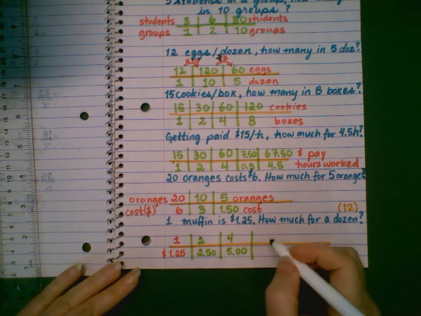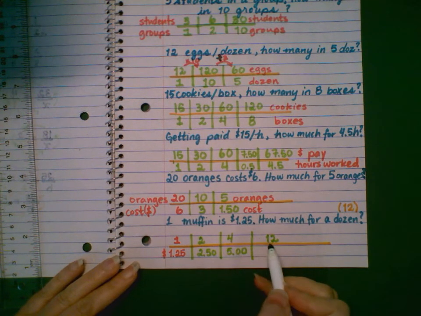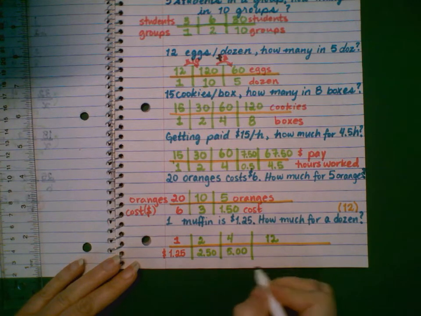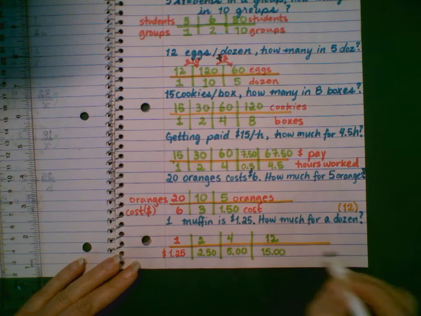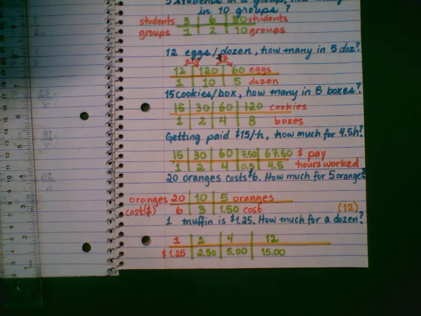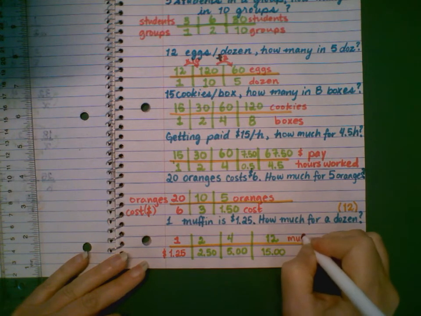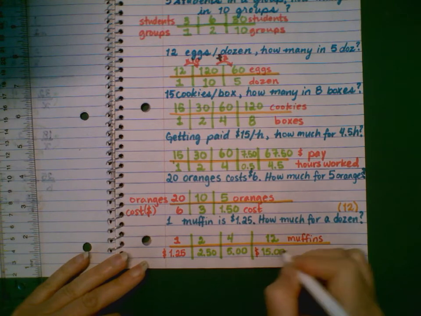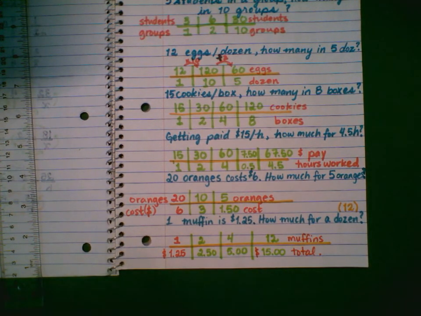And then 12 muffins, 4 times 3 is 12, so triple. 5 times 3 is 15. So I would be getting 12 muffins for $15 total. And that's how you use a ratio table to solve problems involving rates.